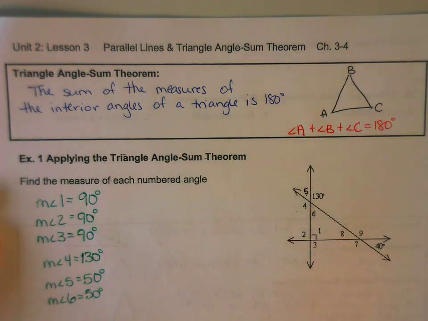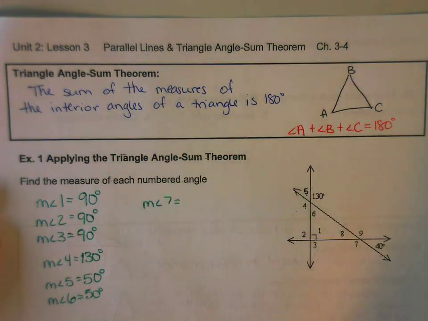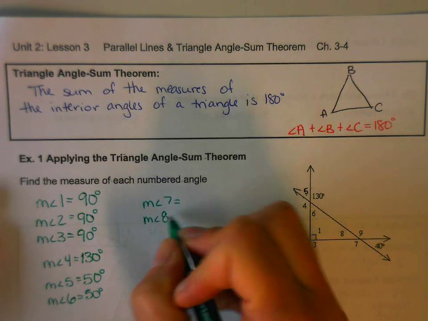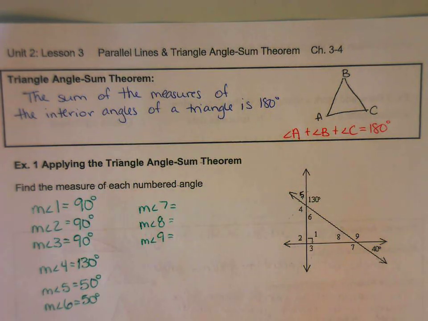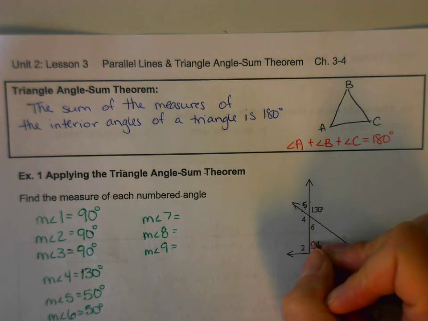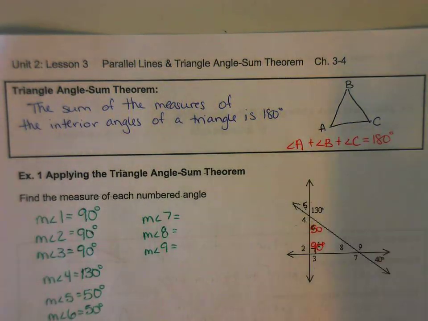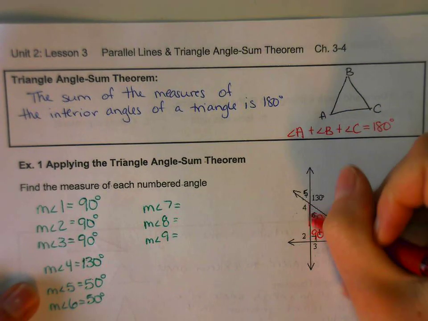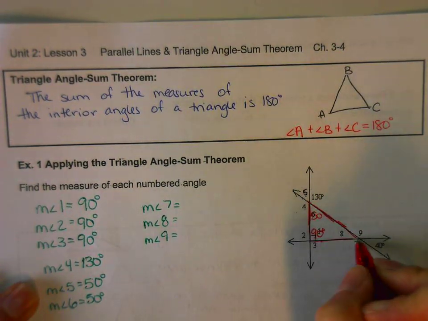So now let's look down here at angles 7, 8, and 9. The first one I want to look at, though, is going to be angle 8. We discovered that angle 1 was 90 degrees, angle 6 was 50, and we're now going to try and find 8. But if I take a look here, I am given a triangle right here.